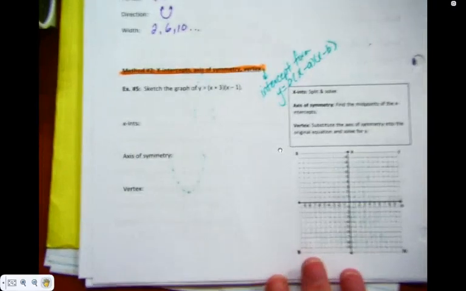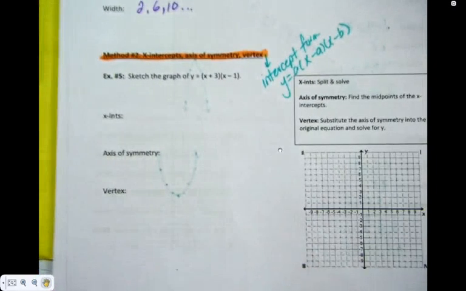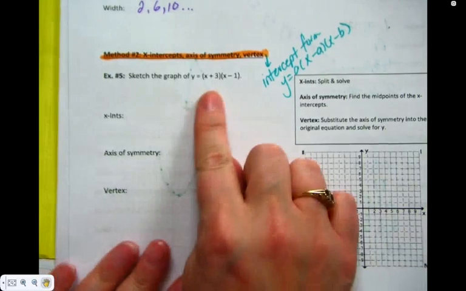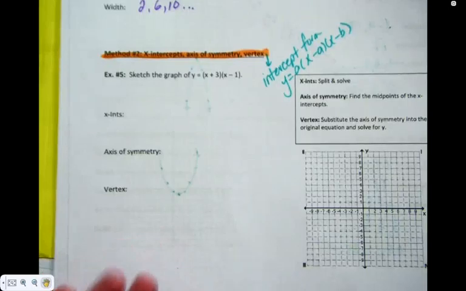Number 1. You get to pick whatever method. So this is not like solving quadratics where you have to know every single method. You're going to get to pick whichever one you like better. It really comes down to what the question looks like. When it looks like this, which is intercept form, it's easier to do method number 2. When it's in vertex form, it's easier to do method number 1. But ultimately, it's up to you whichever one you like better.